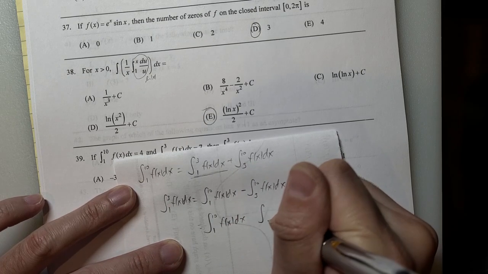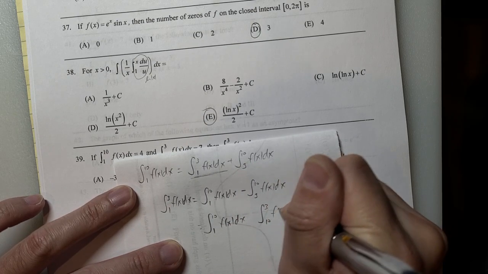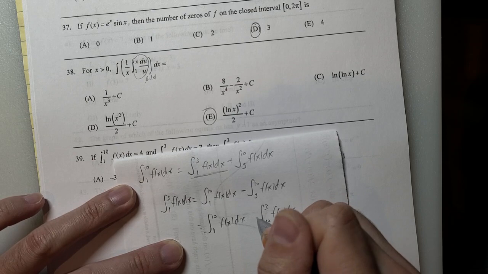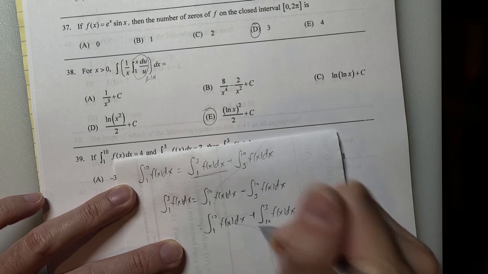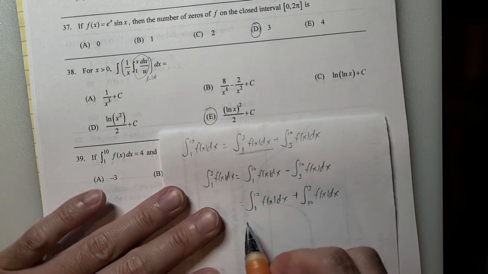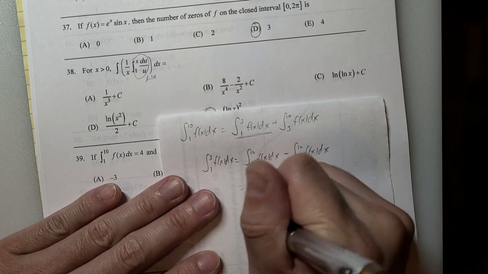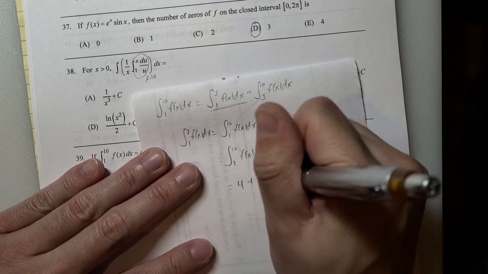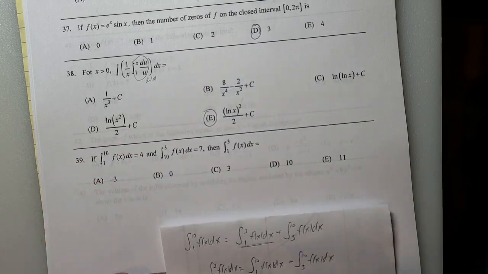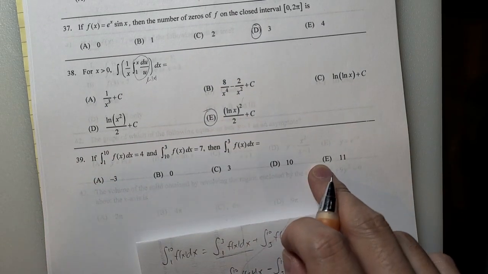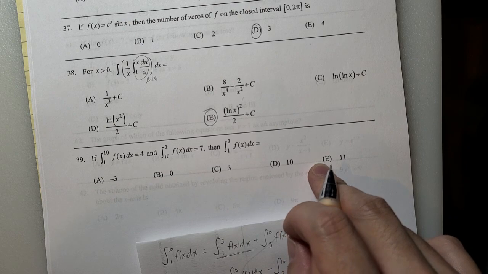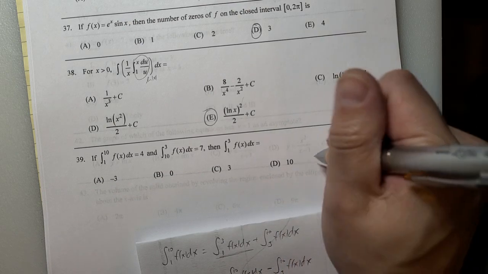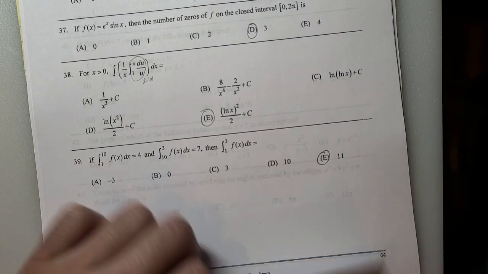When we flip the limits 10 to 3, we add a negative sign. There's already a negative here, so it becomes a positive. So integral from 1 to 10, they give us as 4. Integral from 10 to 3, they give us as 7. So that's 11. 39 is E. Oh, interesting. Only 34% of people got this right. This is simple properties of integrals.